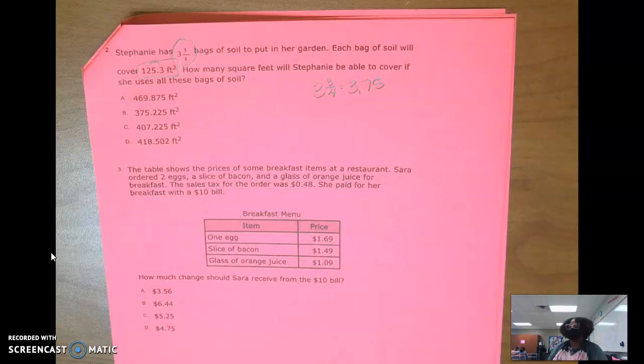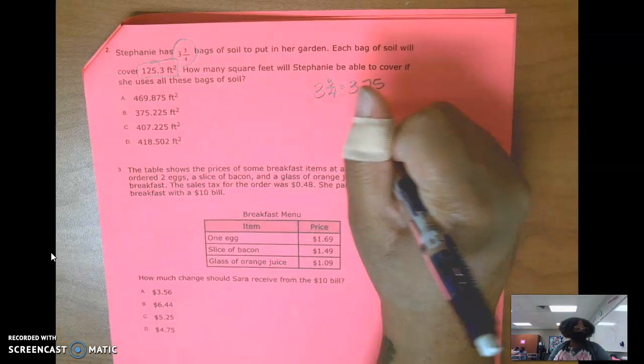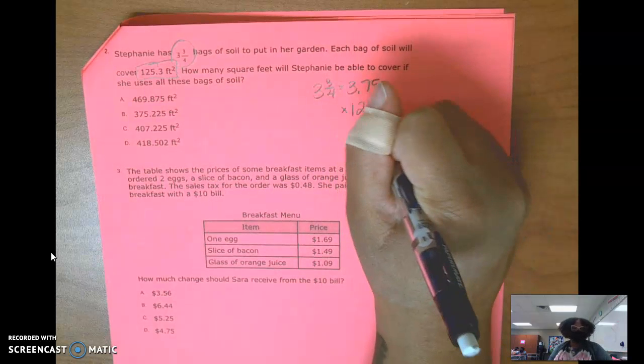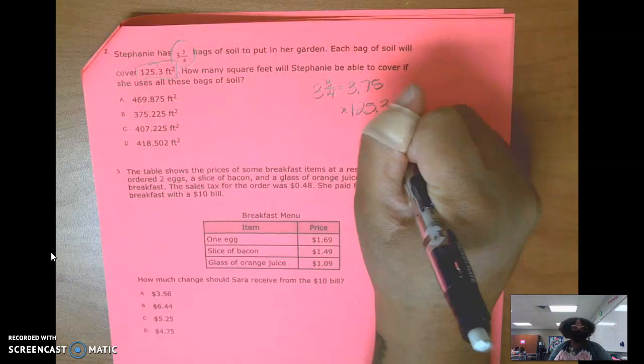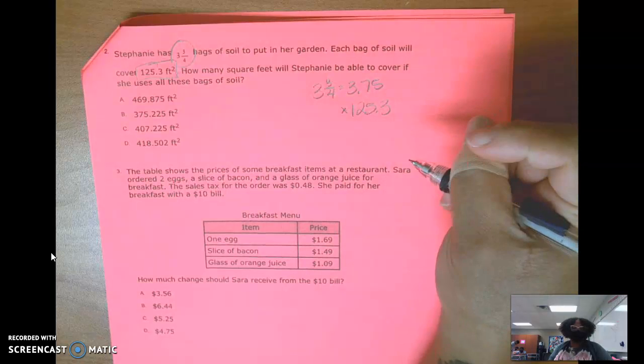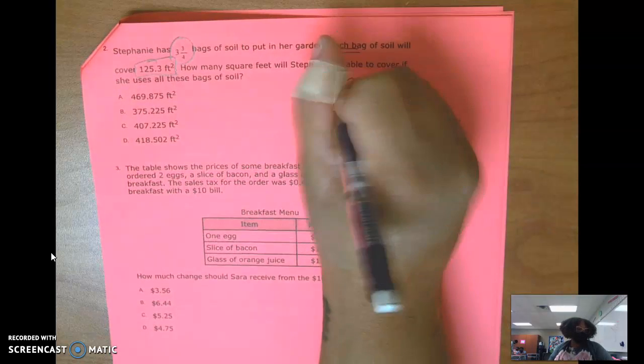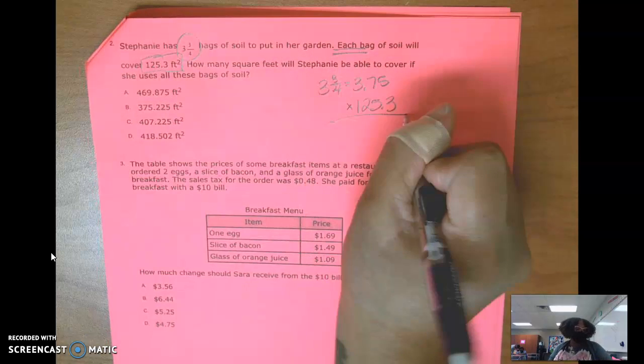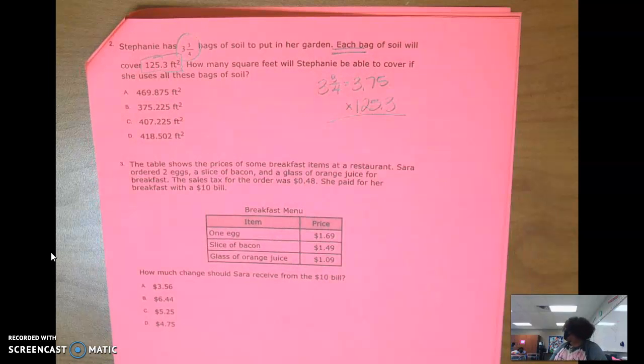Okay, which one am I doing? I heard divide and I heard multiply. Why? What word tells me to multiply? Each. Okay? Multiply. What is 3 3/4 close to?